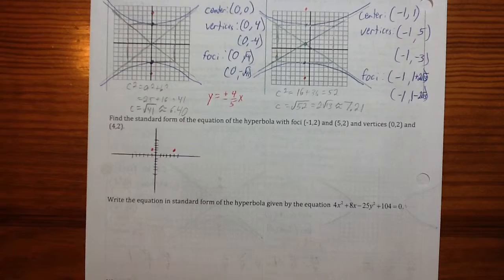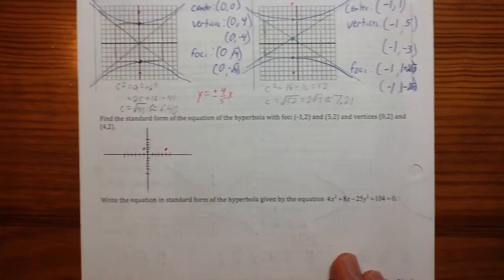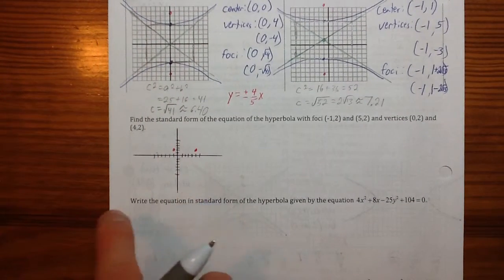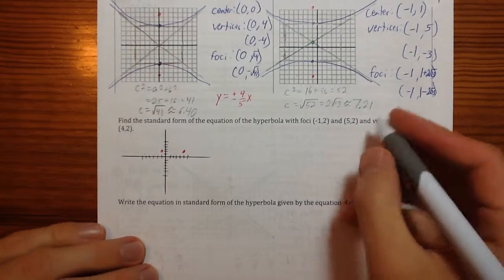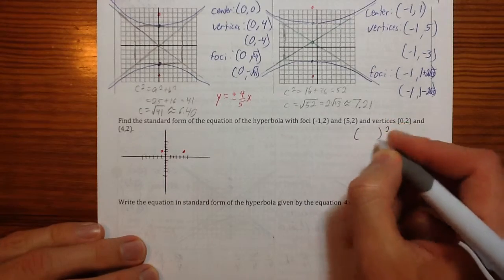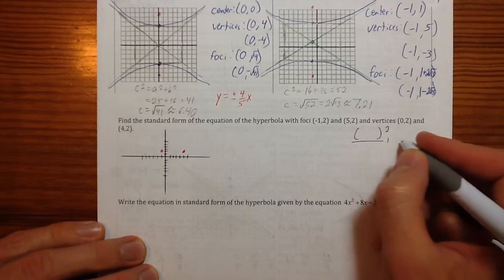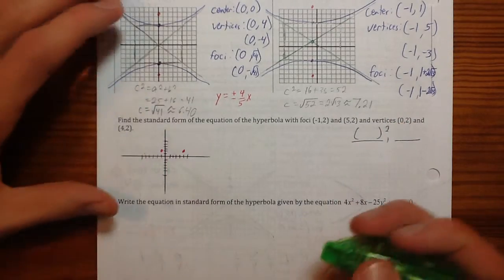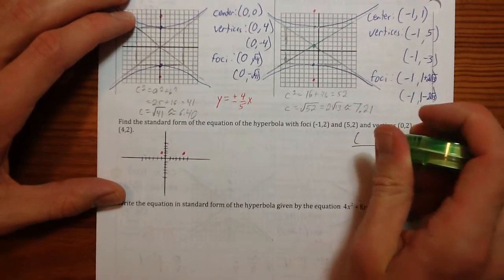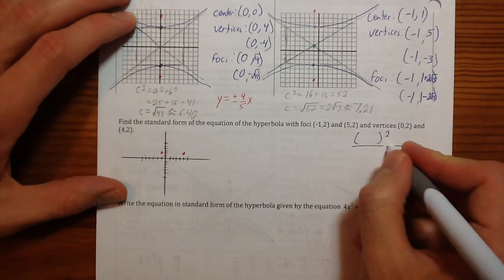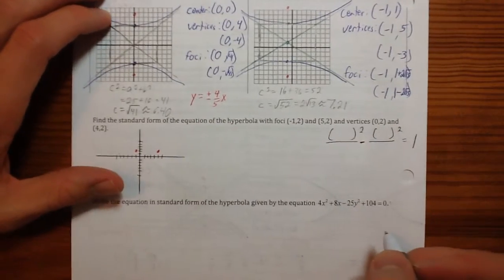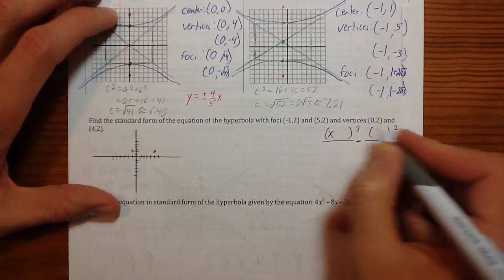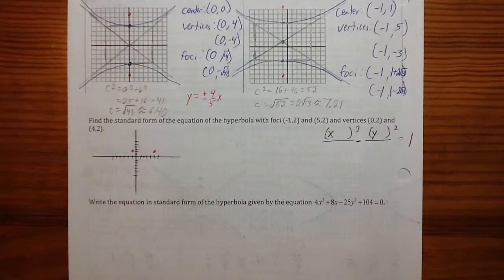Those are my foci. Because I know where my foci are, I now know which direction it's opening. I know it's going left and right, which means this. I'm going to go ahead and start writing my final answer over here. It means, whoops, I about put a plus. I need to put a minus there. Well, now it looks like a comma. There we go. Minus squared equals 1. That's not much of a formula, not much of an answer yet, but I know this. It starts with an X and ends with a Y because it's opening left and right.